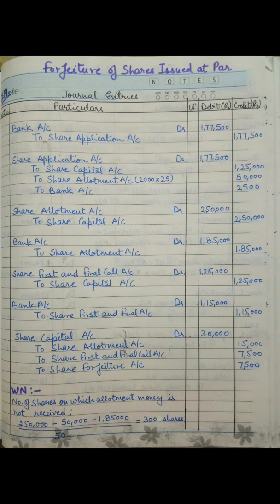Before that, we have to find out the number of shares on which allotment money is not received, and it can be calculated by subtracting 50,000 and 1,85,000 from 2,50,000, as this is the total amount of allotment money which has to be received by the firm, and dividing by 50, so we get 300 shares.